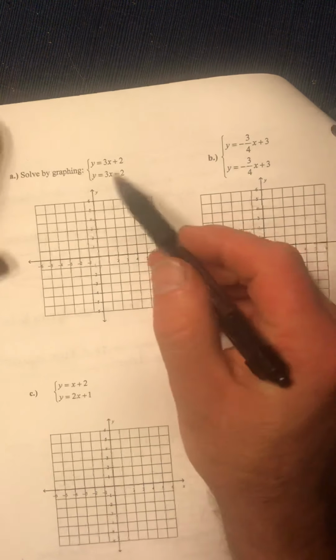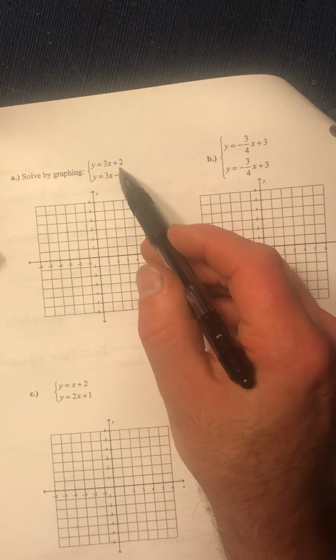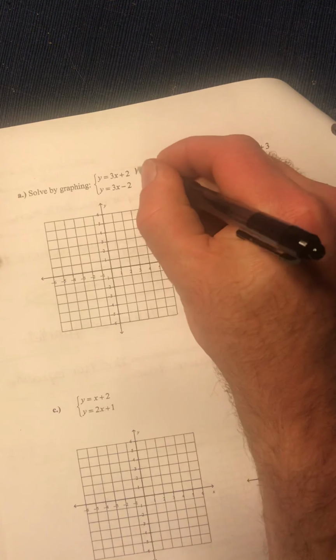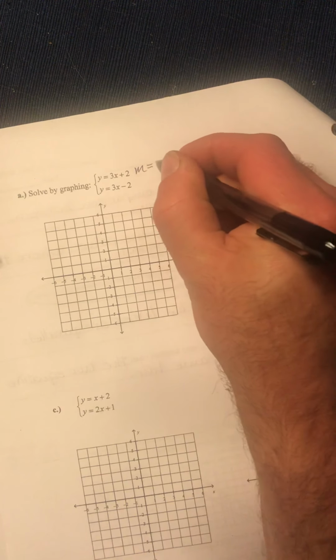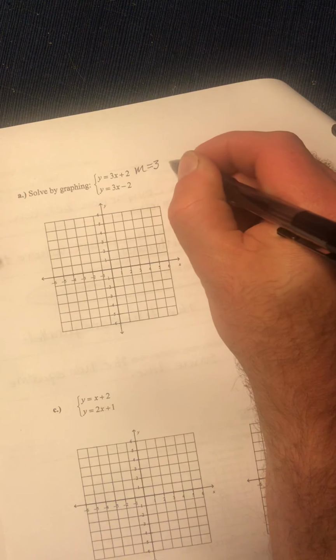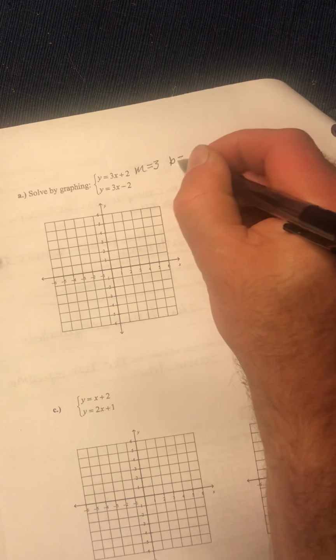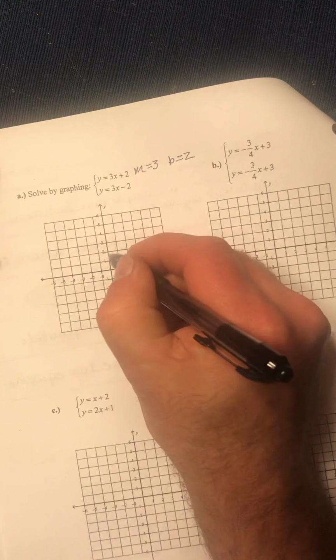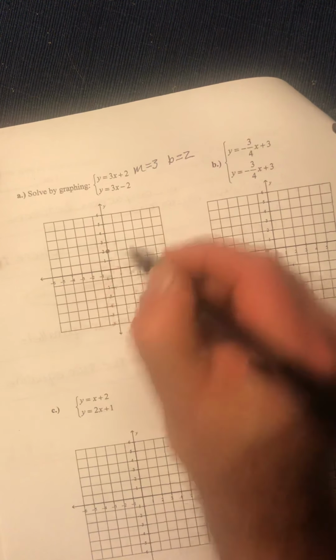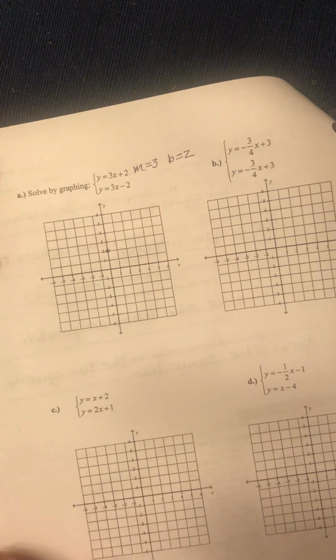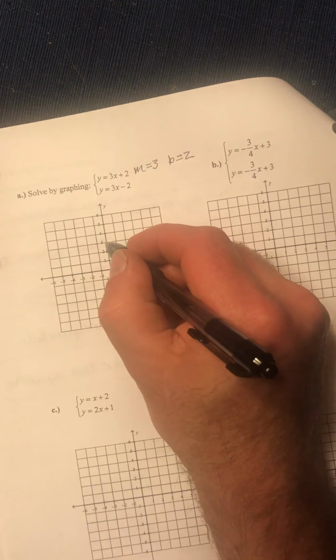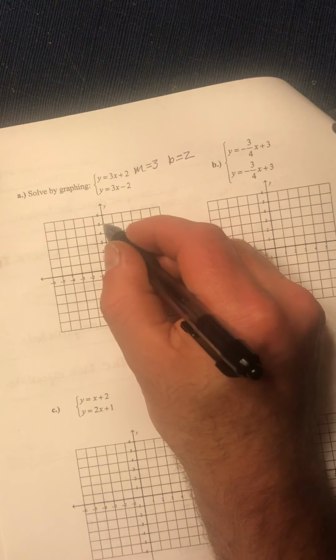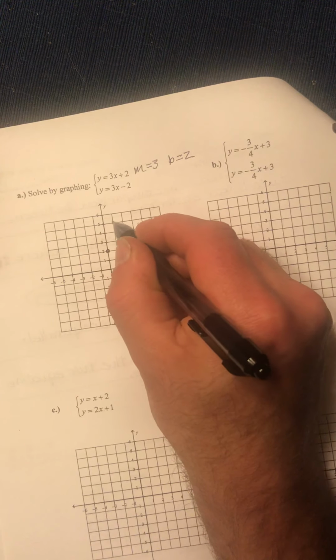Okay, so we've got y equals 3x plus 2. My slope is equal to 3. And my y-intercept, b, is equal to 2. Okay? So I'm going to plot the point 2. And then our slope of 3, for every 1, 2, 3 we go up, we go across 1.